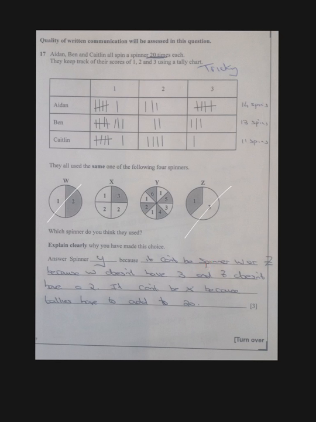Okay, it can't be X. It can't be this one either, because the tallies have to add up to 20. In other words, X is only giving you 1, 2 and 3. So we know that, for example, Aidan got this amount of 1s and this amount of 2s and this amount of 3s, but that only gives him 14. So he's 6 spins missing, 6 spins that haven't been recorded. So clearly it must be these numbers here. Aidan must have done some 4s and 5s and 6s, but it's just not recorded in this table.